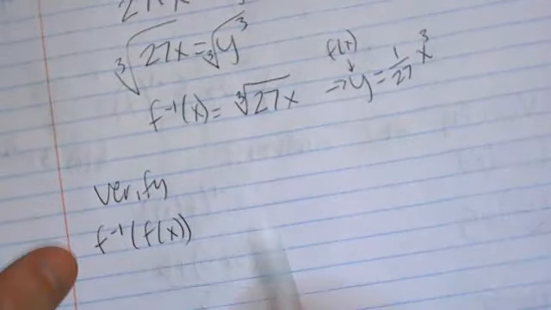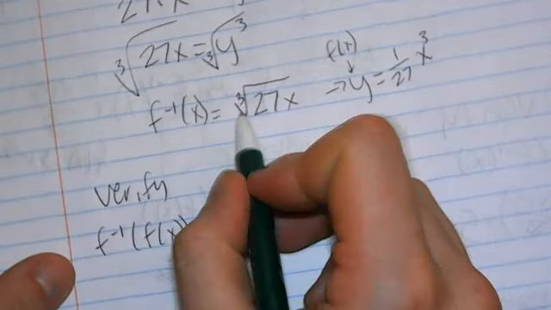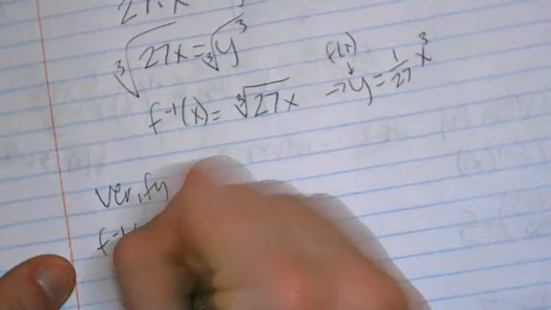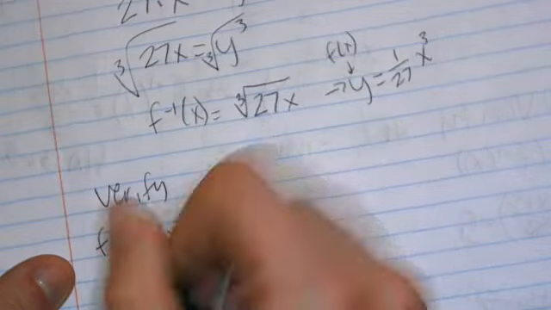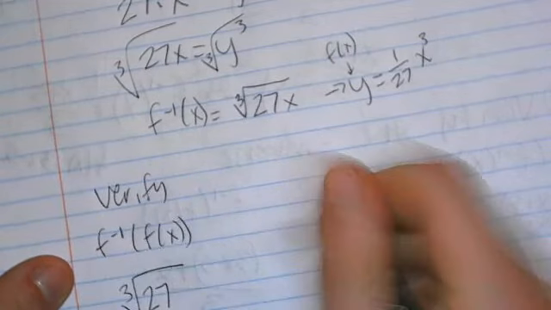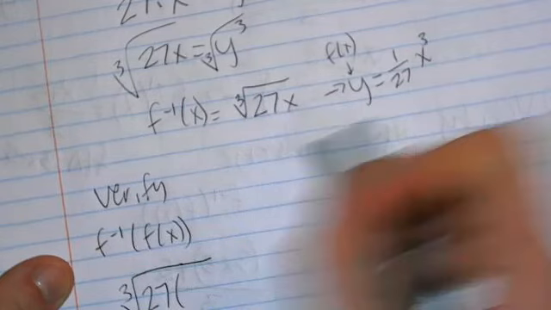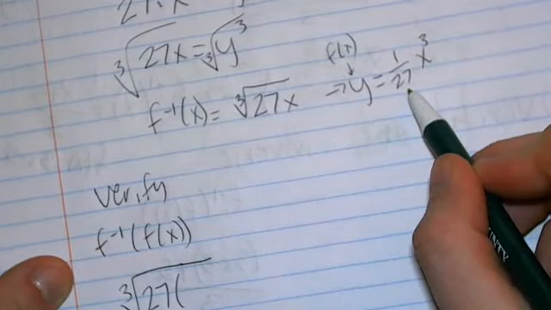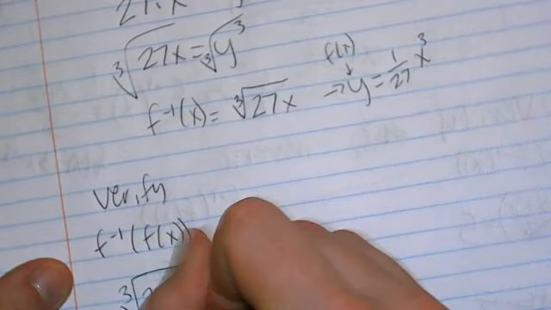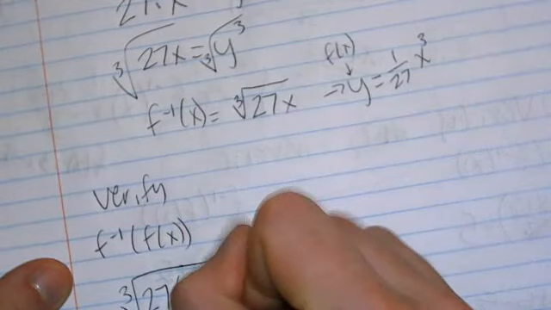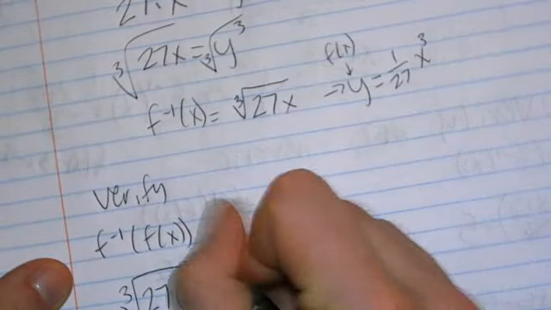I am starting with my inverse function. So I start with the cube root. Then I get to a 27. And then all of a sudden I hit x. So now I want to replace this x with my entire original function, which is 1 over 27 x to the third.